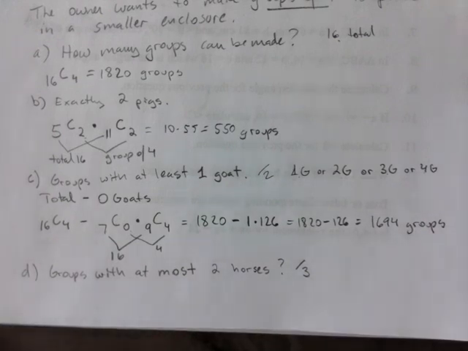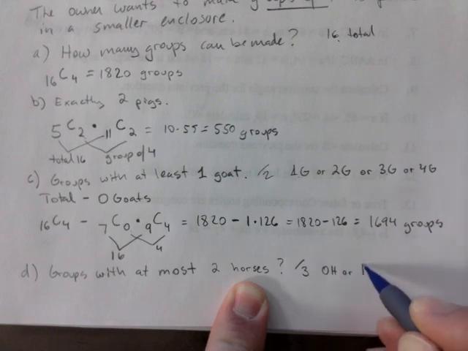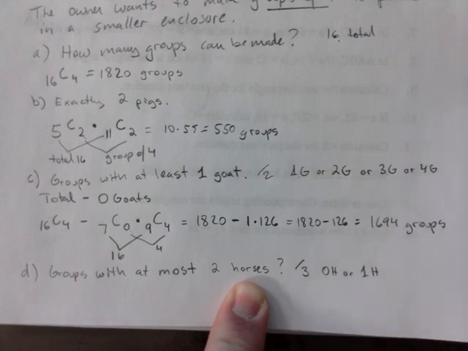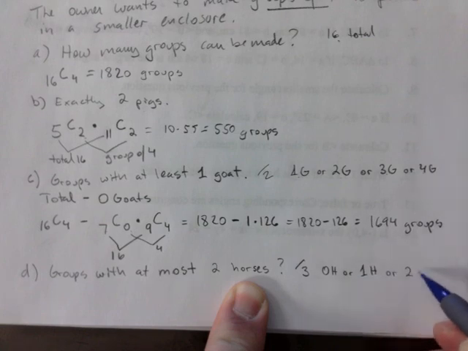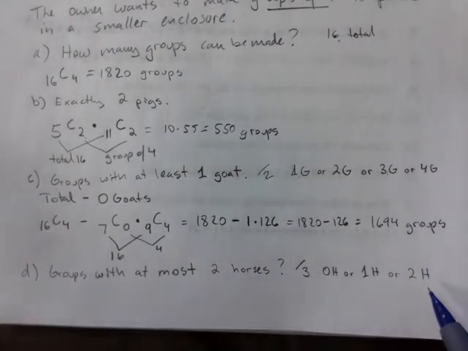At most 2 horses. So remember, you always have choices to make, right? So let's rephrase this. If you see at most, it's like the most you can ever have is 2 horses. So it's saying 0 horses or 1 horse in the group or 2 horses. I think I'm going to use direct reasoning here. I'm just going to add up the cases. So I'm going to figure out the no horses, 1 horse, or 2 horses.